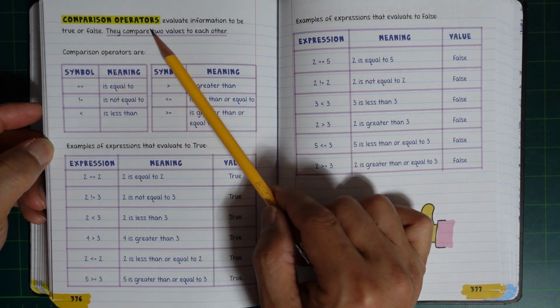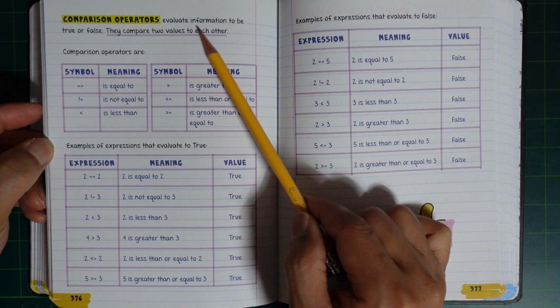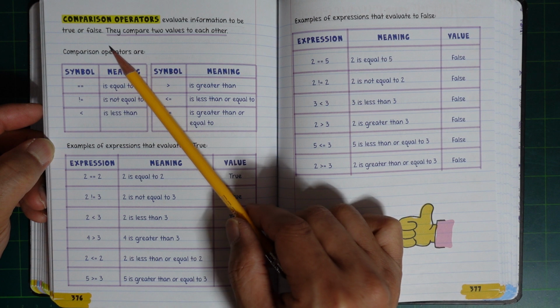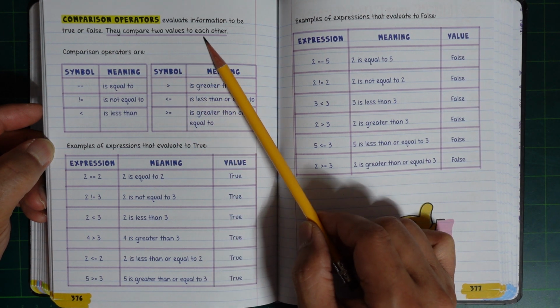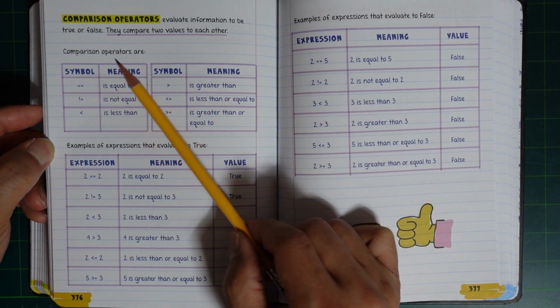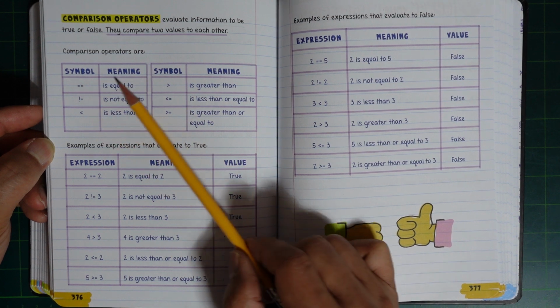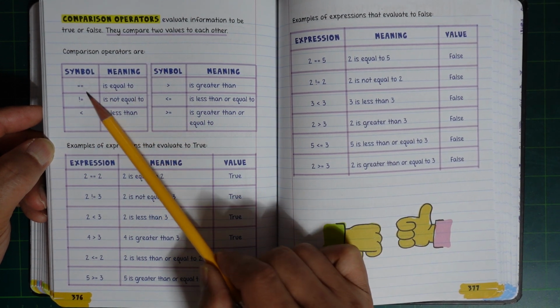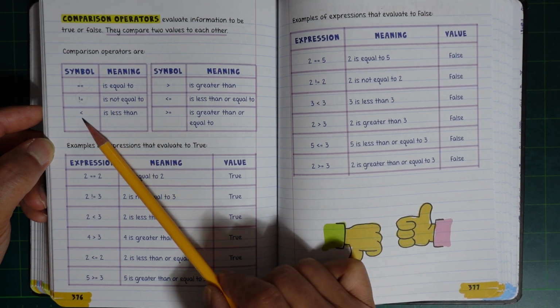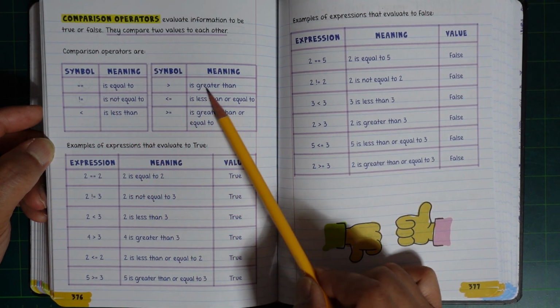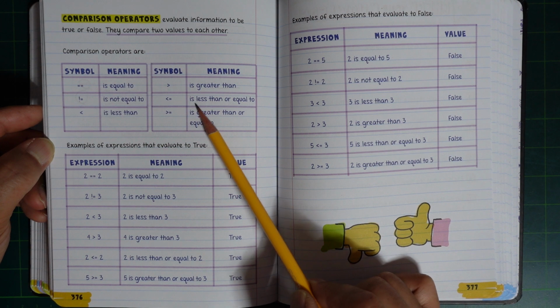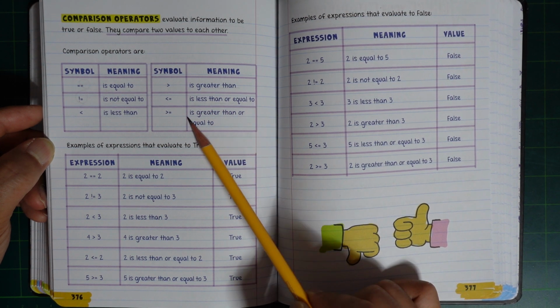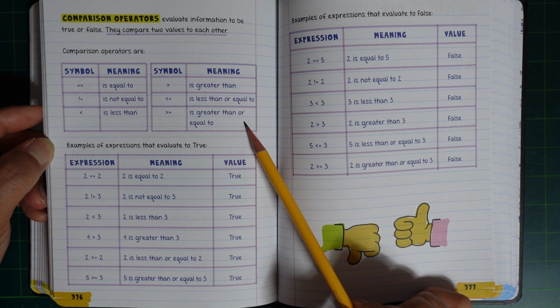Comparison operators evaluate information to be true or false. They compare two values to each other. Comparison operators are symbols meaning is equal to, is not equal to, is less than, is greater than, is less than or equal to, and is greater than or equal to.